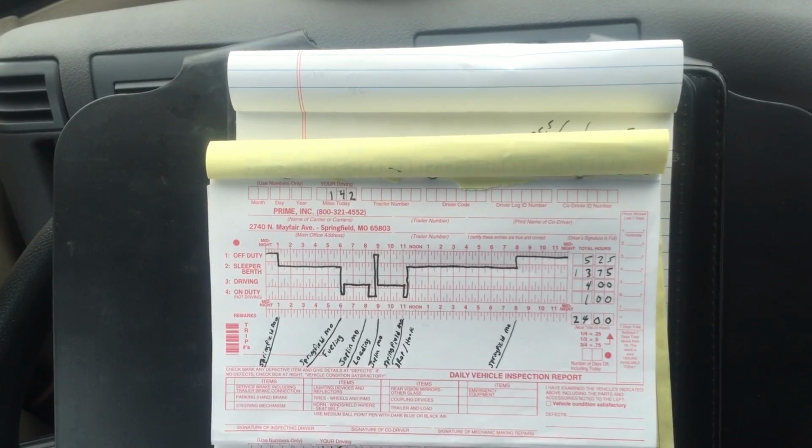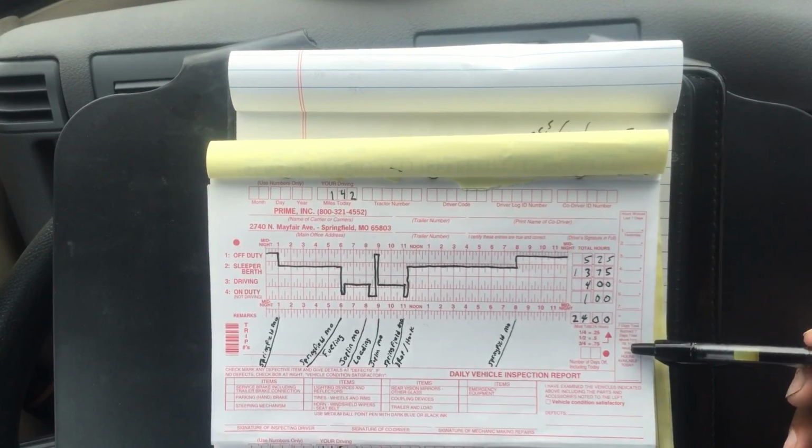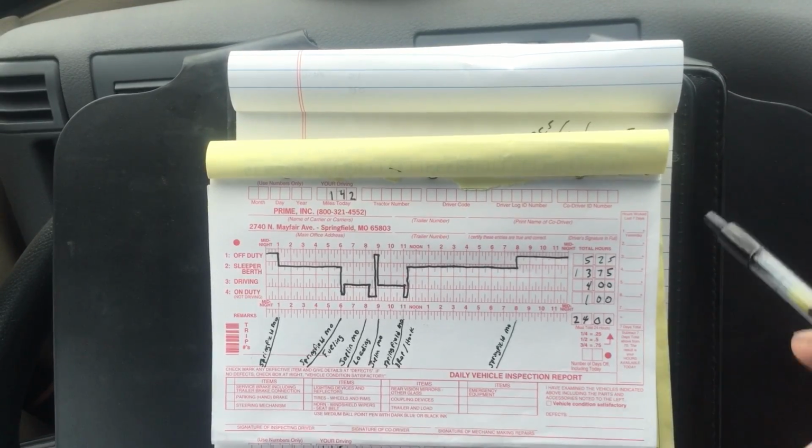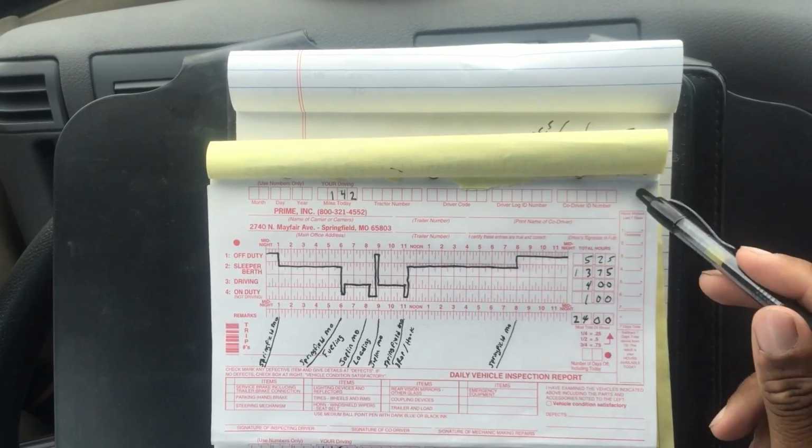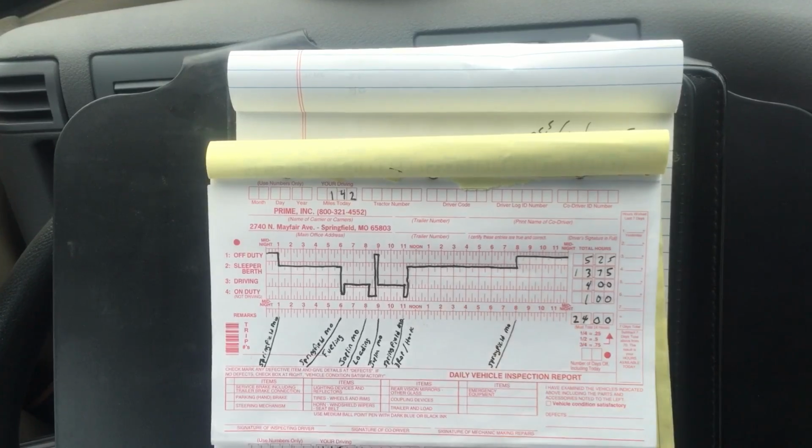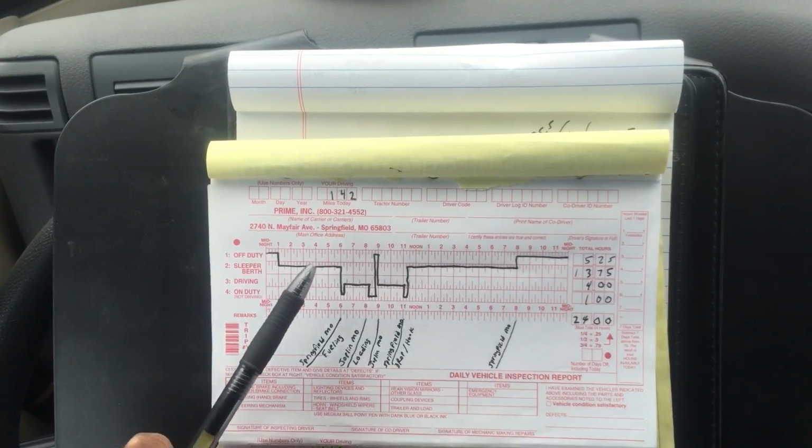This column here is for your last 7 days. It's supposed to be 8 days, but it says 7 days work, which actually, no, this is correct. 7 days, because this is the 8th day. That is correct. I apologize.